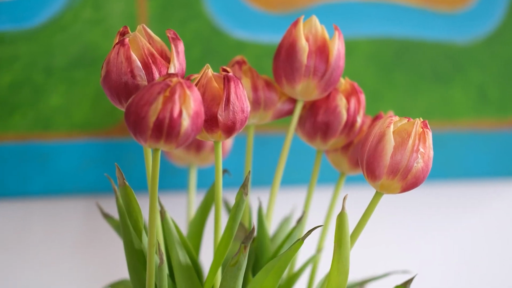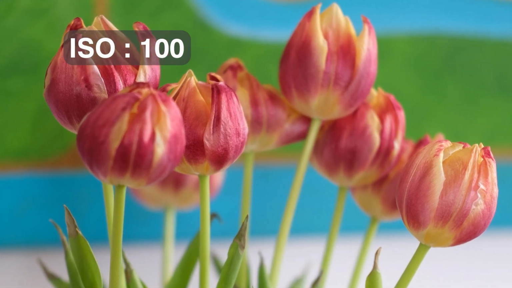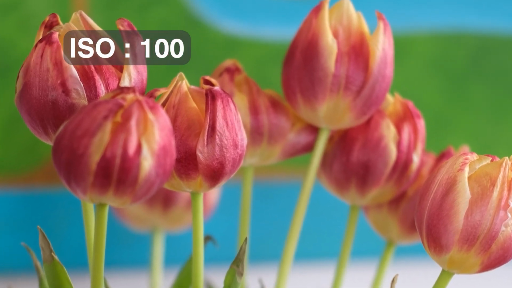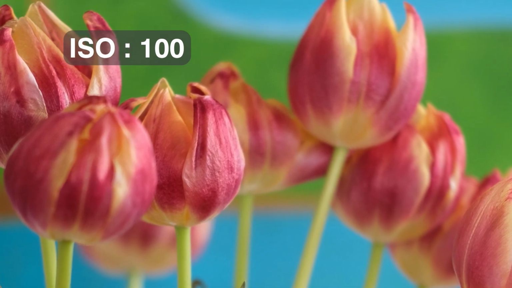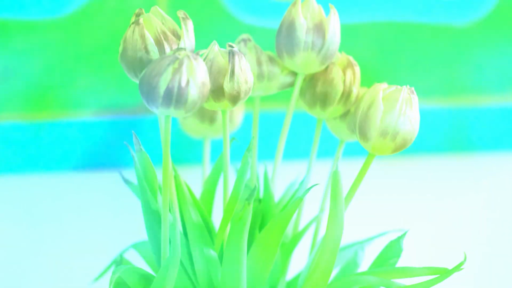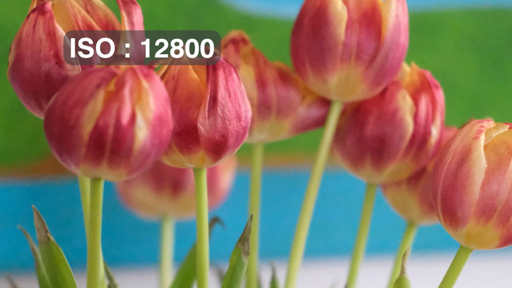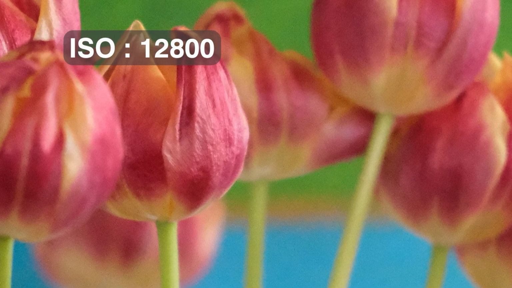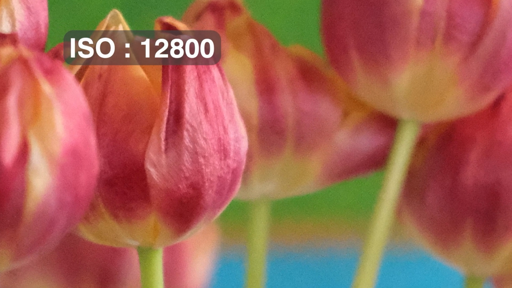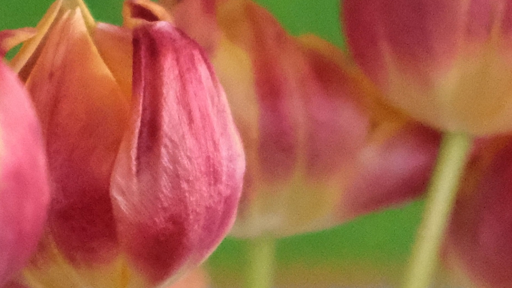Let's go to the computer. So this is the photo which is taken at ISO 100, which produces a clean, noise-free image, as you see. The second photo is taken at ISO 12,800, which introduces a lot of noise and reduces image quality. You can see the noise in the photo that I'm showing you.